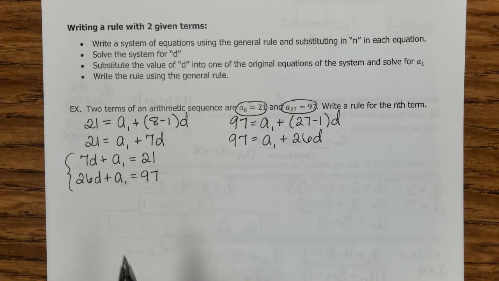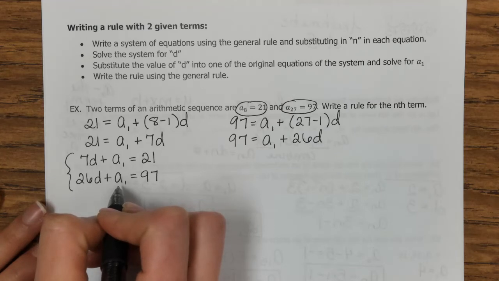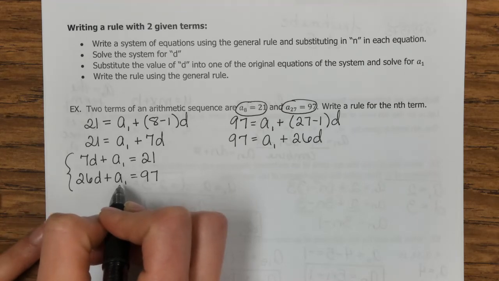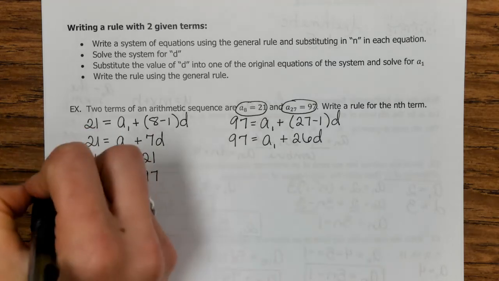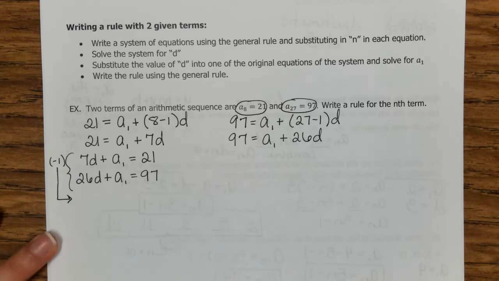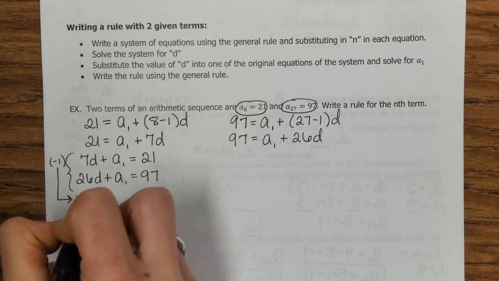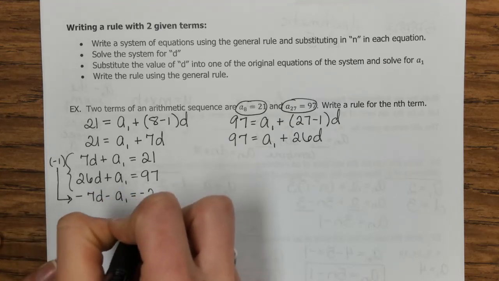I can easily manipulate one of these equations and make it a negative A1 by multiplying by what? -1. So I'm just going to multiply the first one and we can write it out underneath the system. So that gives me -7D minus A1 equals -21.